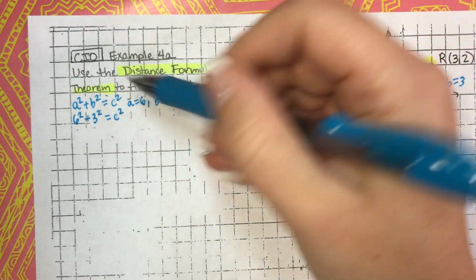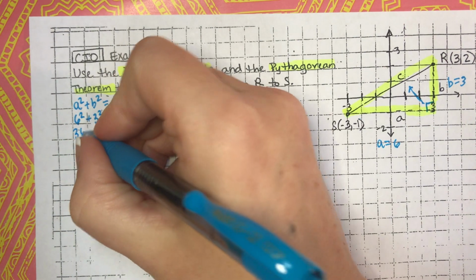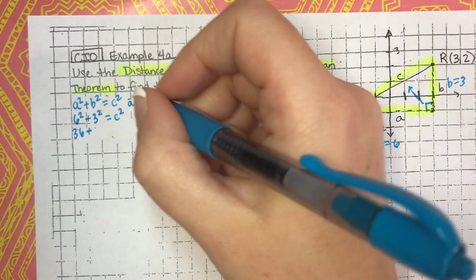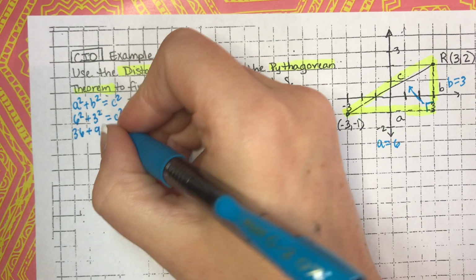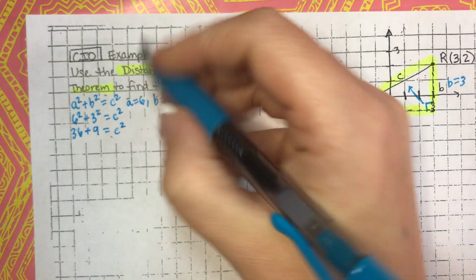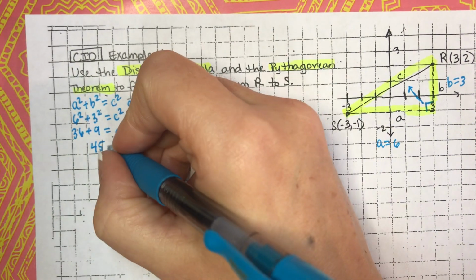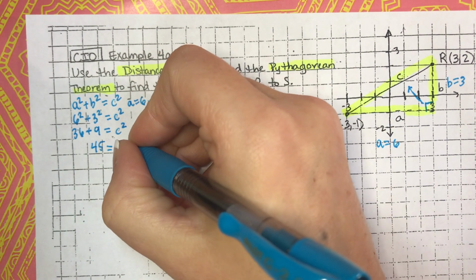And from here we just simplify, right? 6 squared is the same thing as 6 times 6, which is 36, plus 3 squared is the same thing as 3 times 3, which is 9, equals C squared. We add 36 plus 9 is 45, right? Yep. Equals C squared.